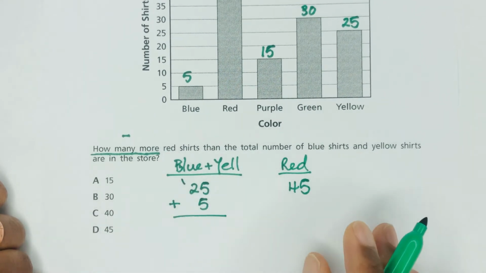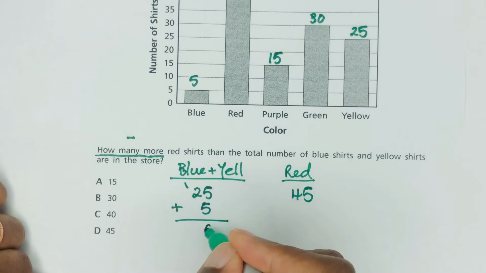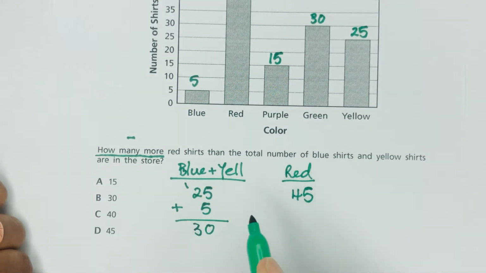5 and 5 is 10. And 2 and 1 is 3. So that's a total of 30. So the blue and yellow is 30 shirts. And then the red is 45.